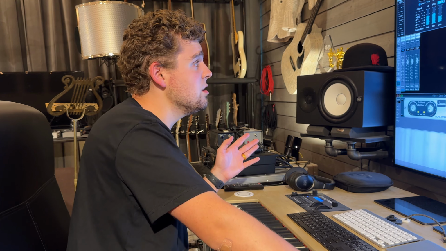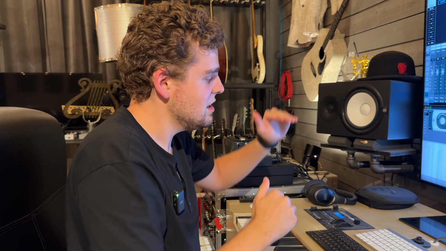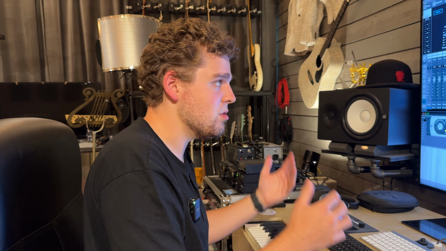The one issue with compressors live is that the more you compress, the more you raise your noise floor, because if you think about it, the quieter things are getting louder, louder things are getting quieter, more or less. So that means not only your quiet content is getting louder, your feedback point, your noise floor is getting louder, meaning it feeds back sooner than it would if the compressor were off.